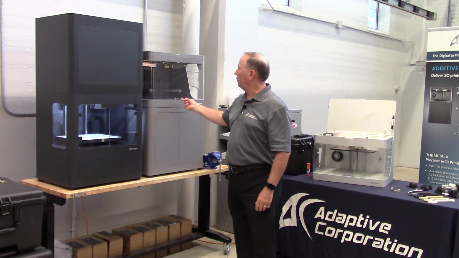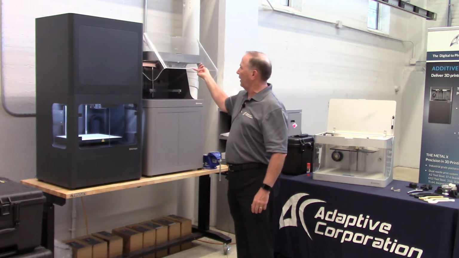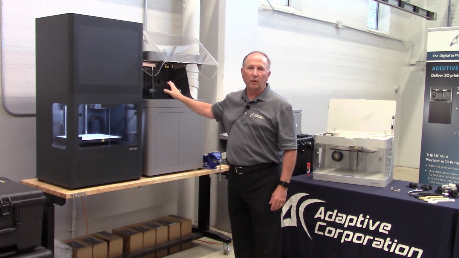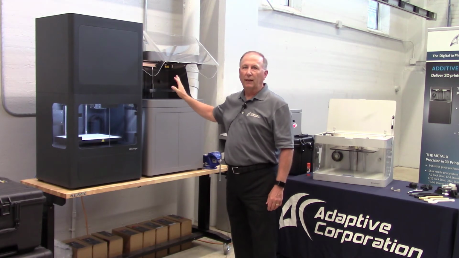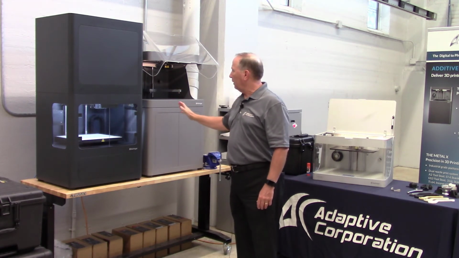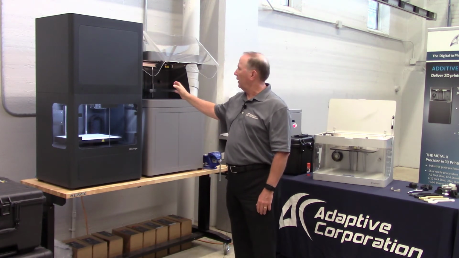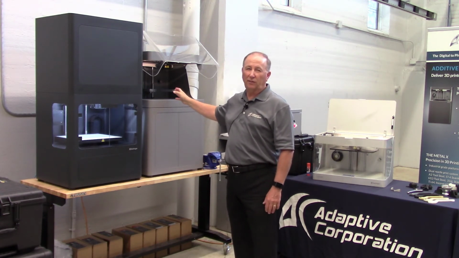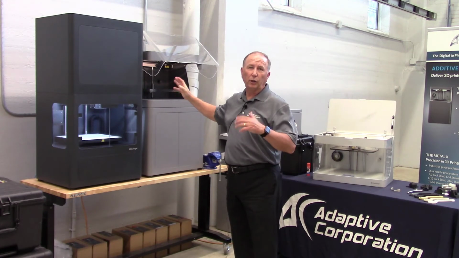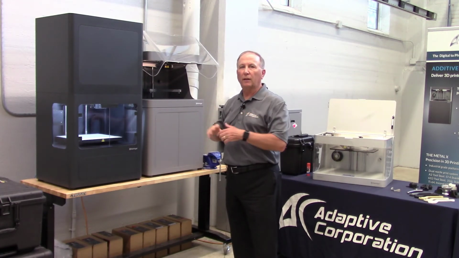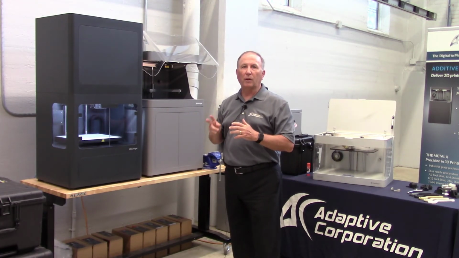On this side, this is one of our industrial printers. This is a carbon fiber composite printer. It's known as the X7. The industrial X7 is a larger format printer. The space volume inside of the X7 is roughly a cubic foot, so we can print fairly large carbon fiber composite parts.